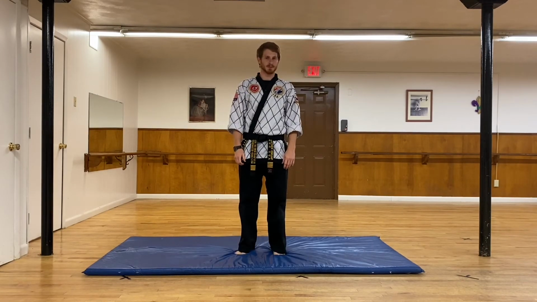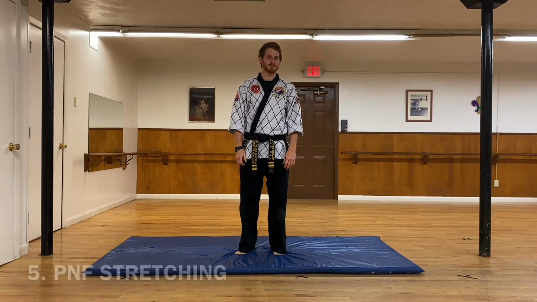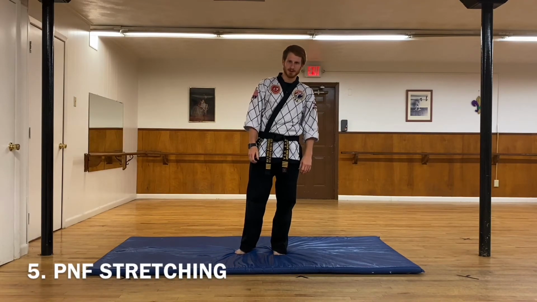The fifth and final type of stretching is called PNF stretching, the letters P and F. And this is the most complicated type of stretching.